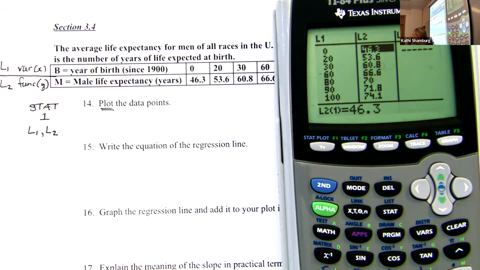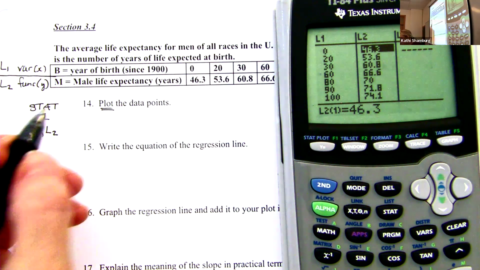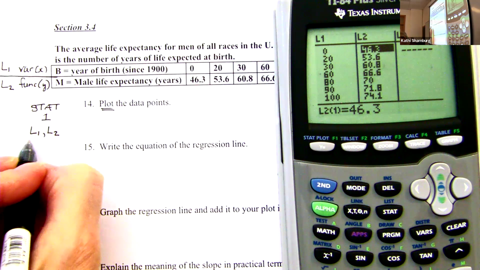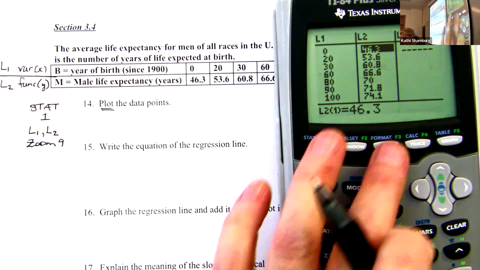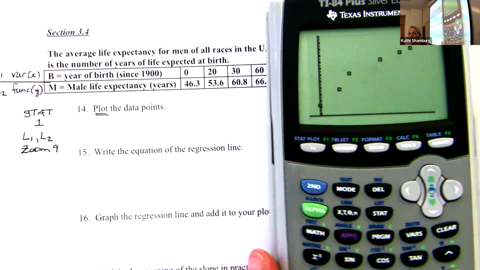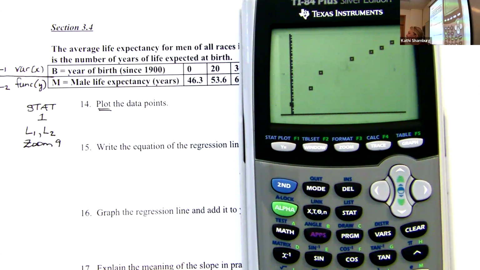Once you get them all entered, what do we hit? Zoom 9. If you're not getting this, let me know so we can figure out what the error is.